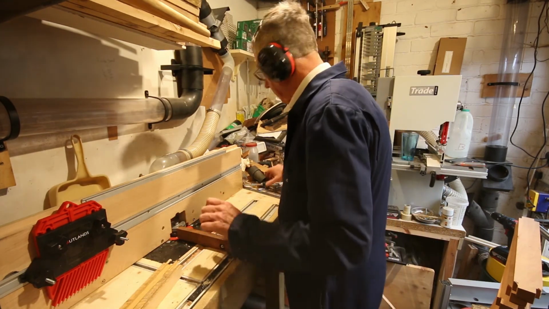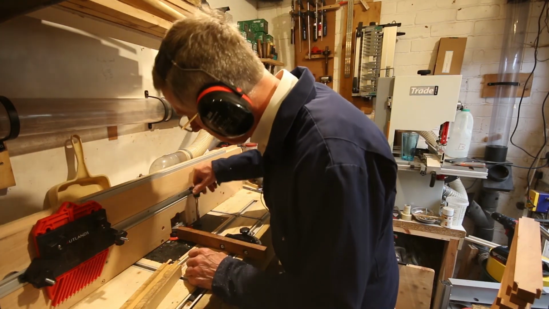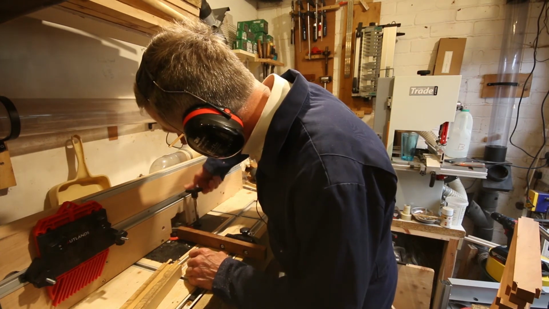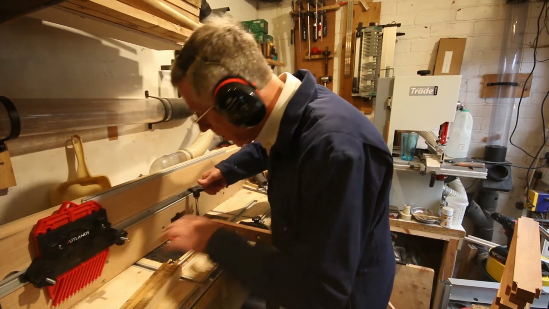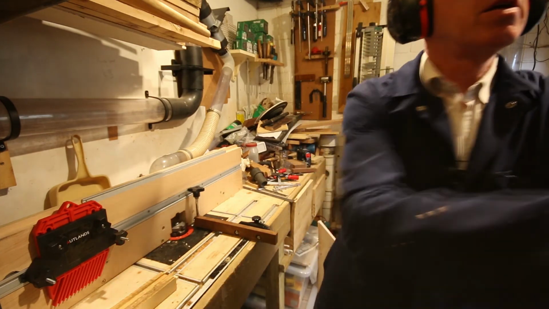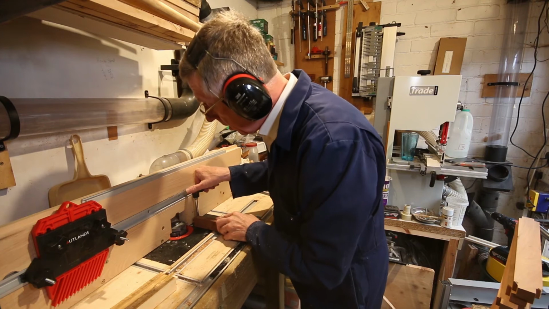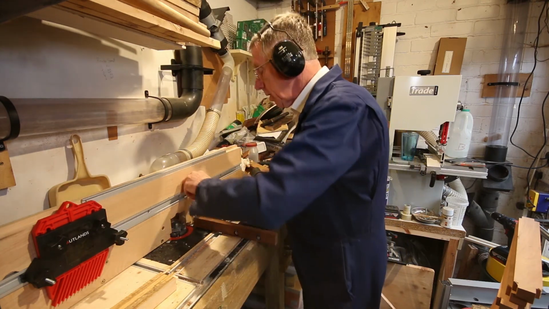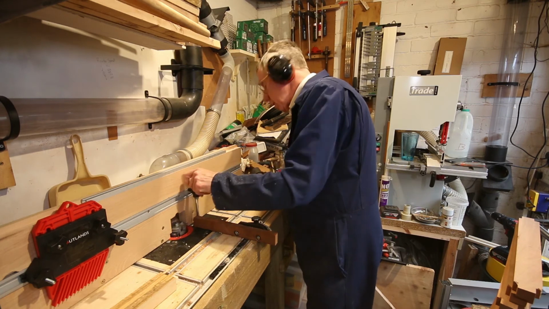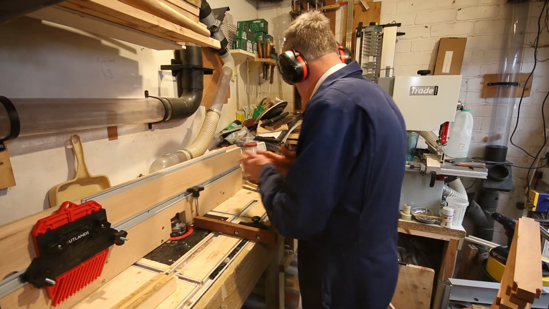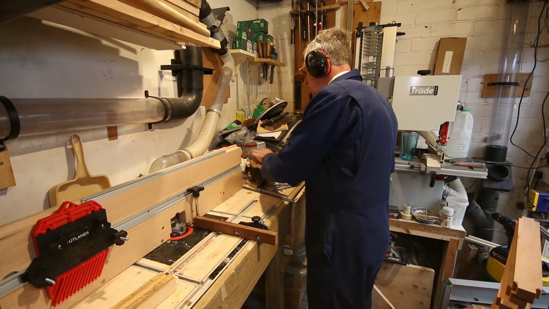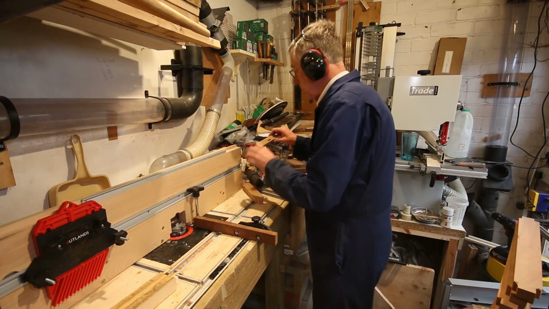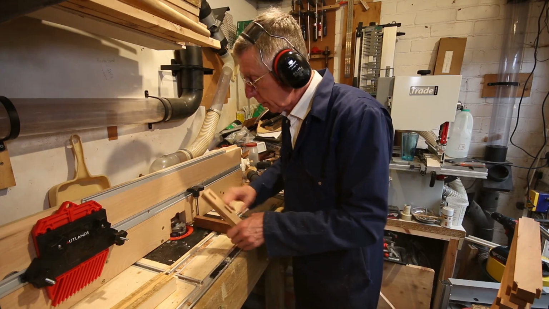Let me just adjust the height. Get some more light on things. Six millimeters. I could do this.